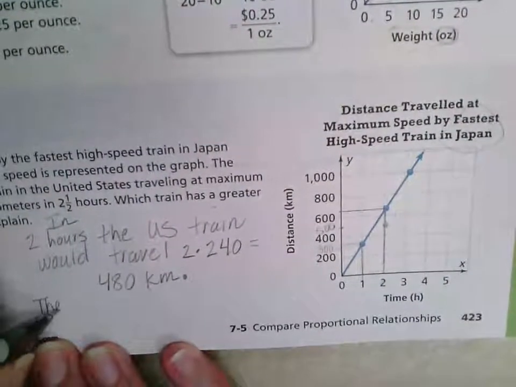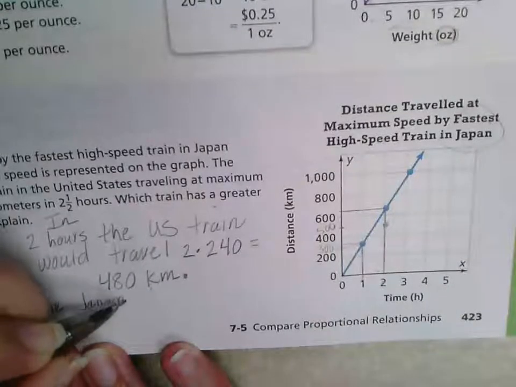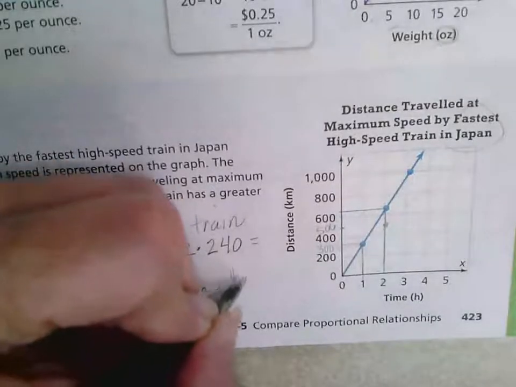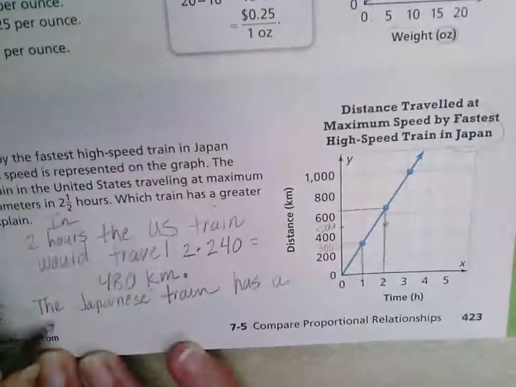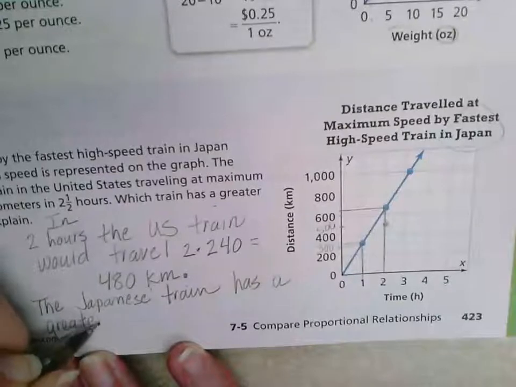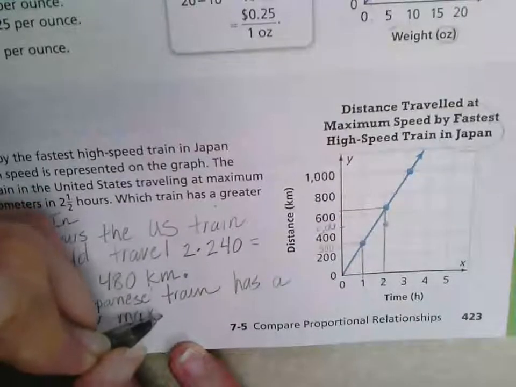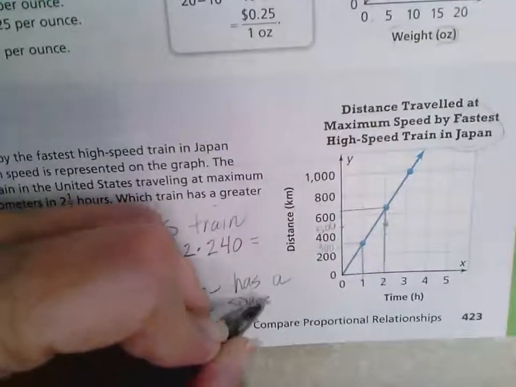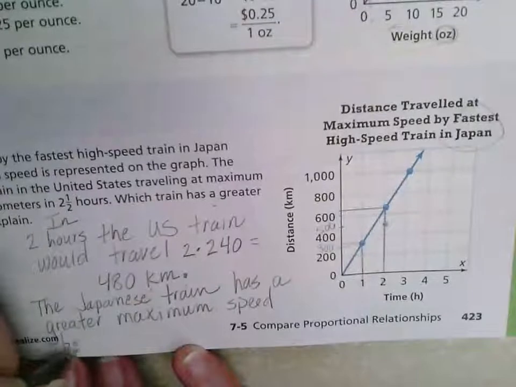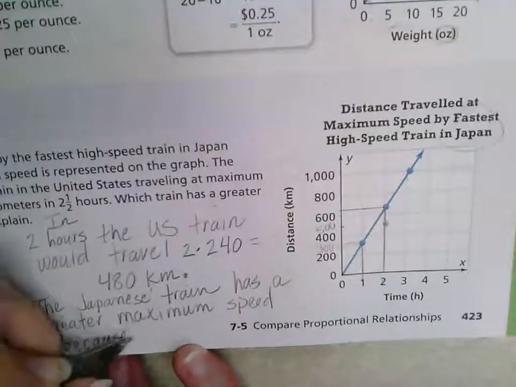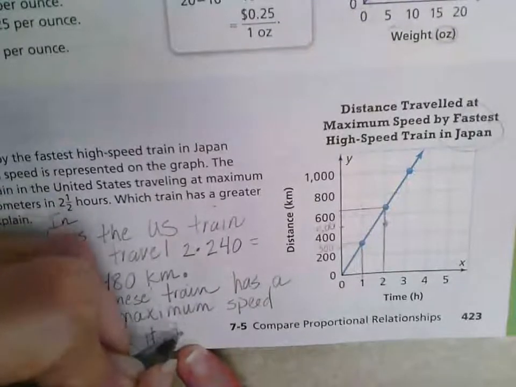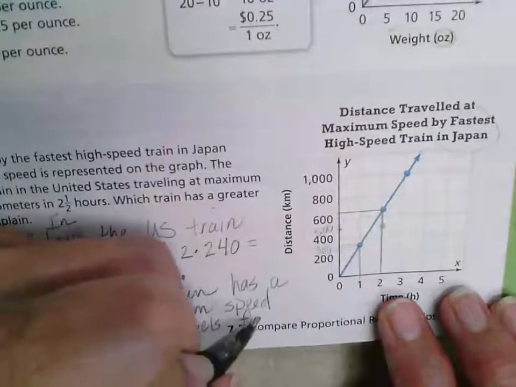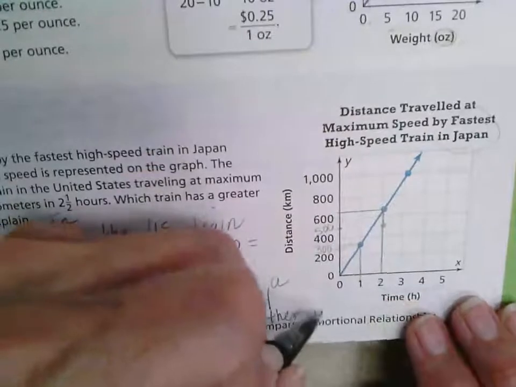The Japanese train has a greater maximum speed, because it travels further in 2 hours.